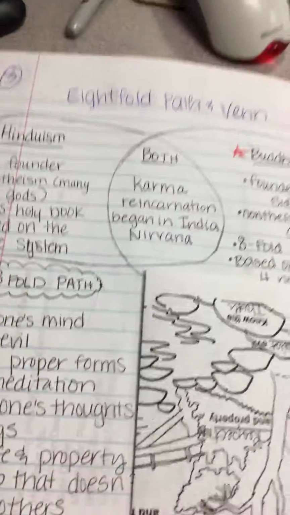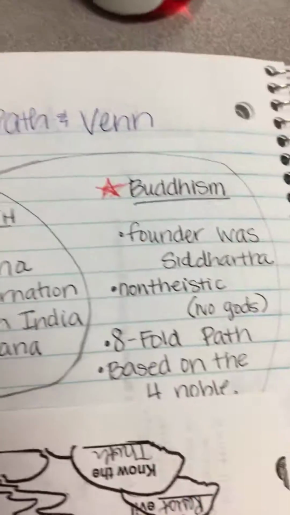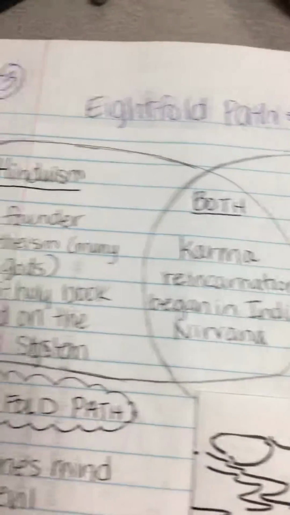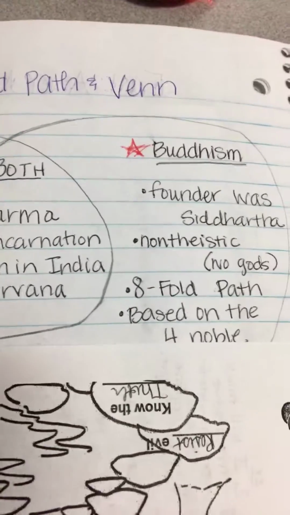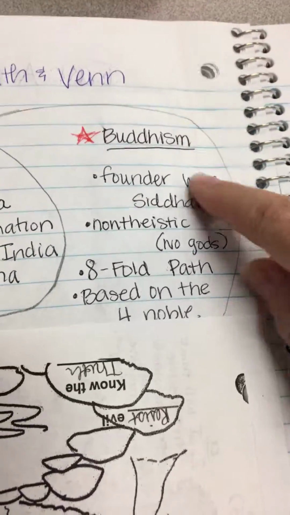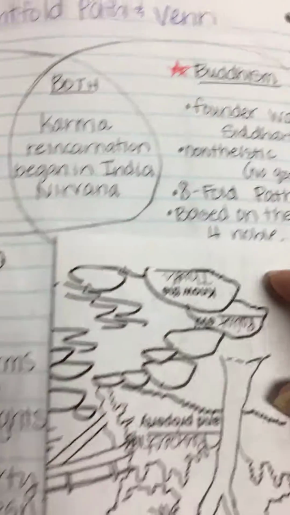For instance, making sure we know that the Changjiang River used to flood, and that's why they built the Three Gorges Dam on there to help stop that. We have an 8-fold path with a Venn diagram that compares Hinduism to Buddhism. It's really important we know, especially the information about our founder.